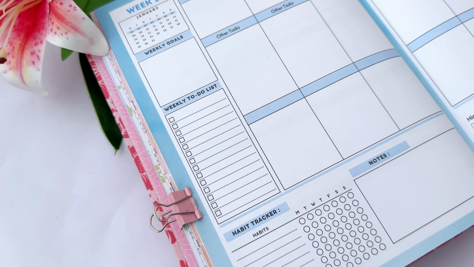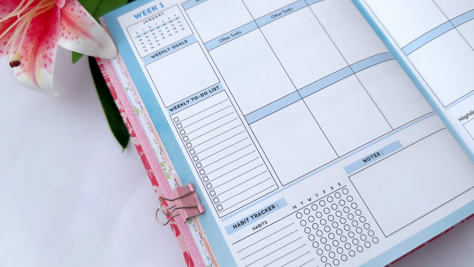Down here you can write down your weekly to-do list. So you have a master to-do list at the beginning of the month. From there you can transfer stuff here on a weekly to-do list, and from the weekly to-do list you can dedicate the task on the daily to-do list section. So that will be convenient. You can see everything here at a glance.